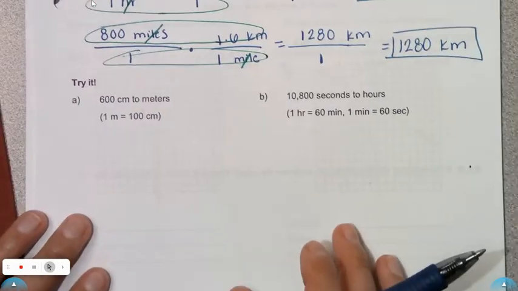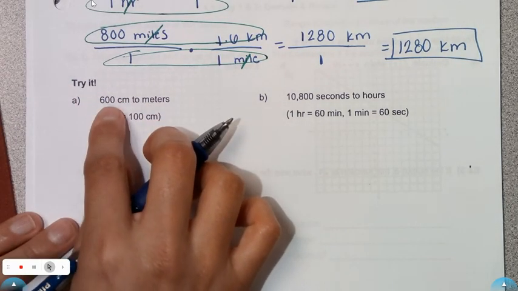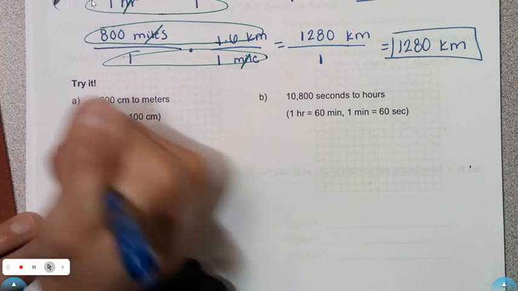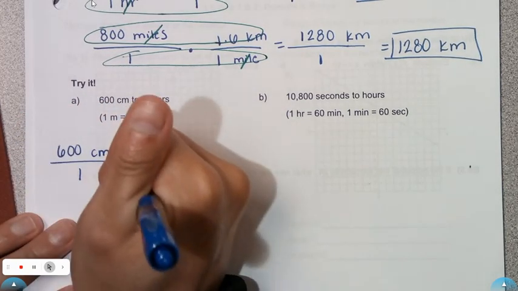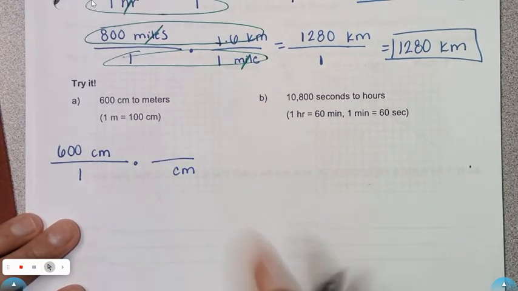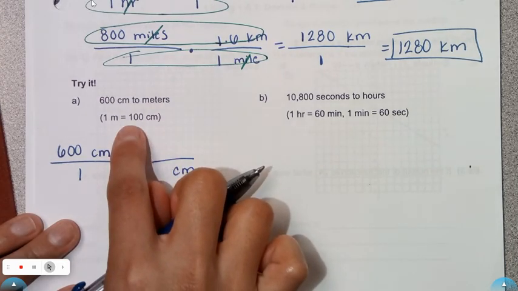Okay, now we have these trites on the bottom. So I will set them up for you, and then hopefully you can calculate the answer. They give me the 600 centimeters first, so I have 600 centimeters over 1. If centimeters is on top, centimeters goes on the bottom. The number in front of the word centimeters is 100, so the 100 will go on the bottom.